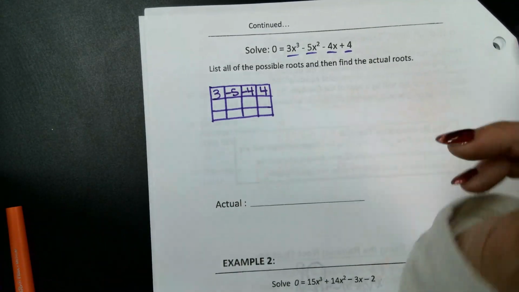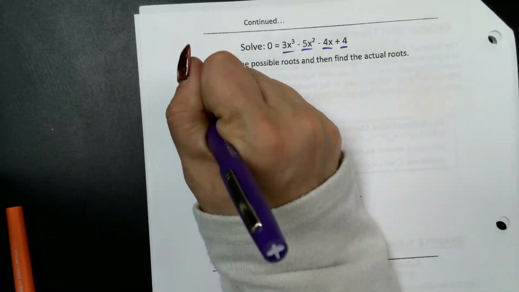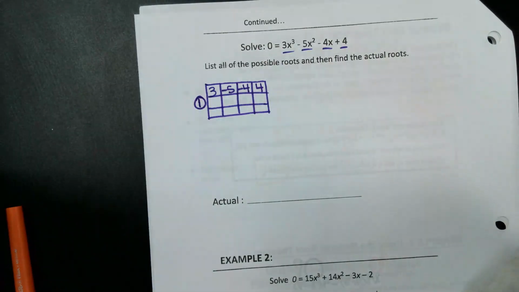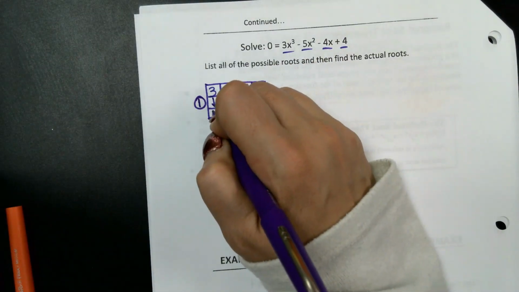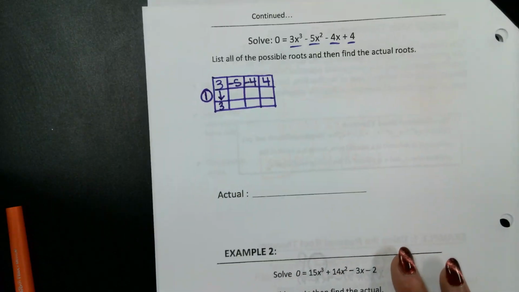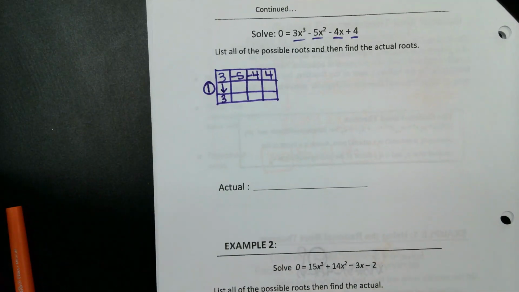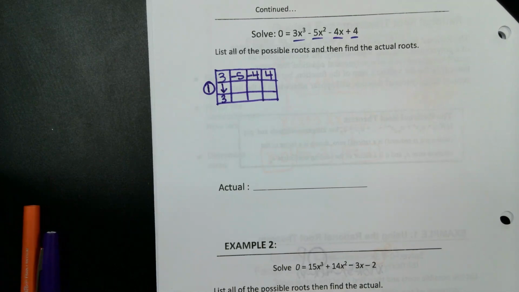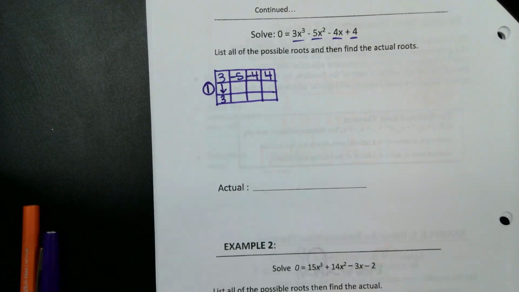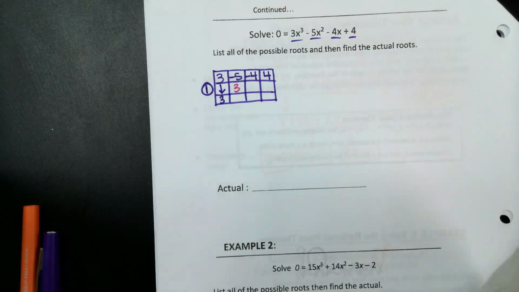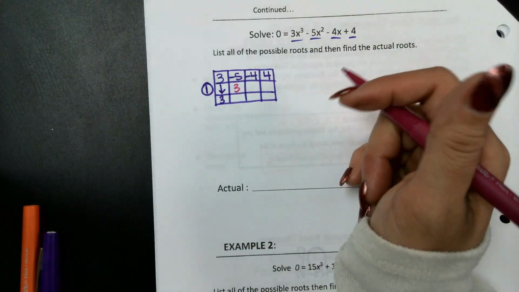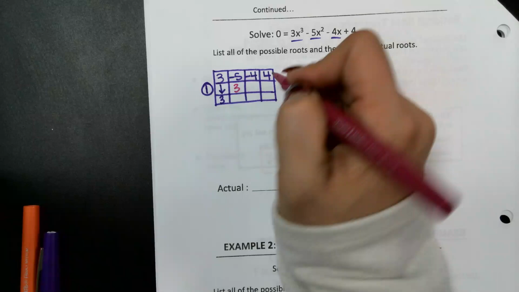And I told you, we're going to try positive and negative 1. So we're going to start with the positive 1 out here. First number drops straight down. Do you remember how to get all these boxes filled in? Multiply and put it here. Then you add going up and down. So negative 5 plus 3 is negative 2.